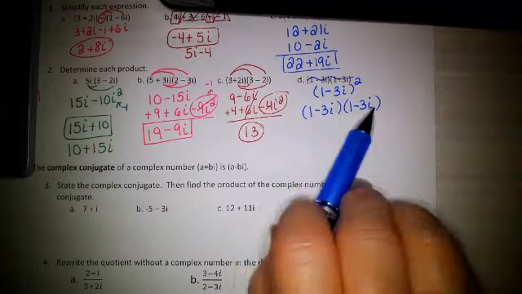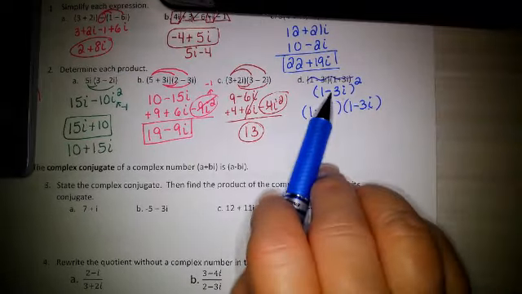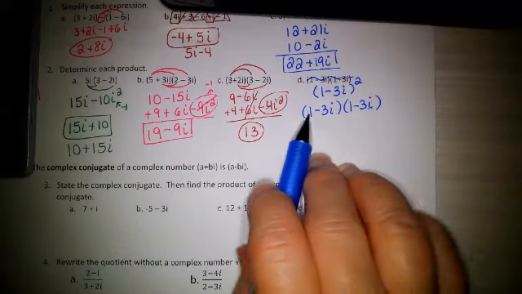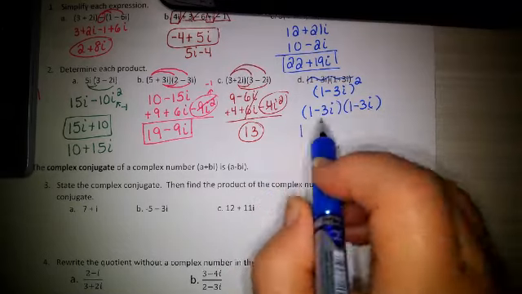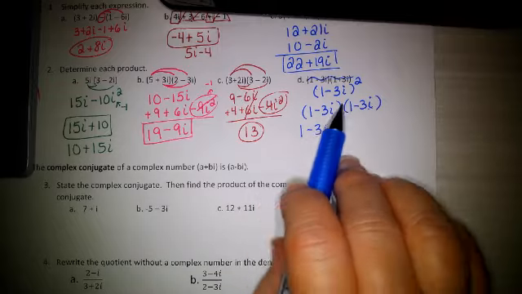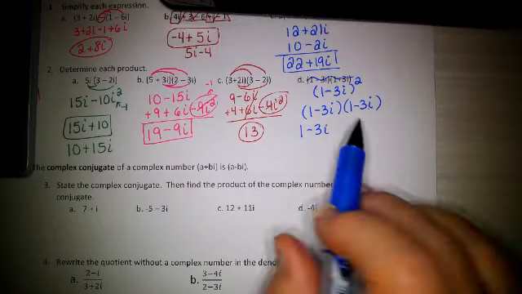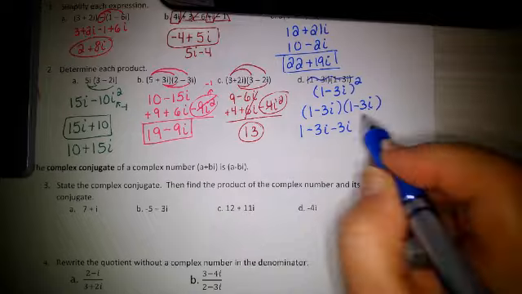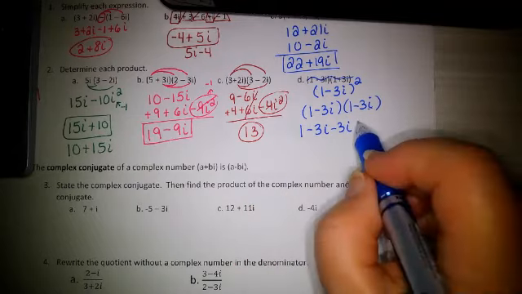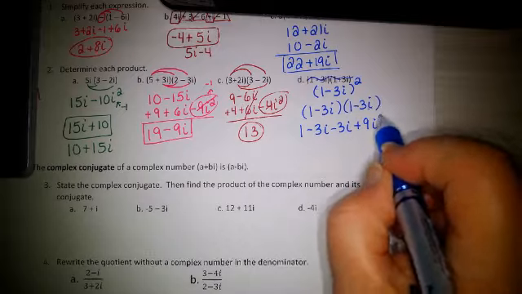If you don't write it twice and FOIL, you will lose a middle term in here and have the wrong answer. So if I do this, 1 times 1, and then 1 times negative 3i, and now distribute the negative 3i. Negative 3i times 1, and negative 3i times negative 3i is positive 9i squared.